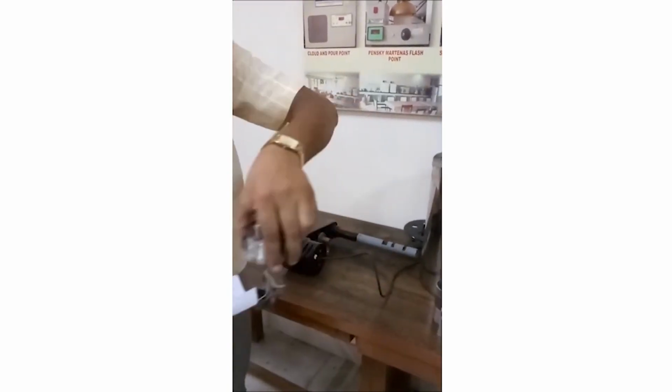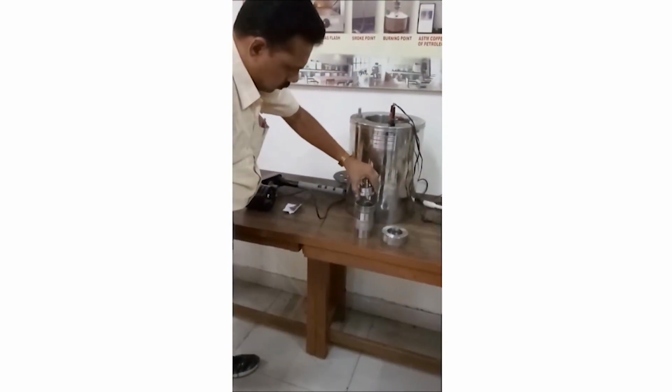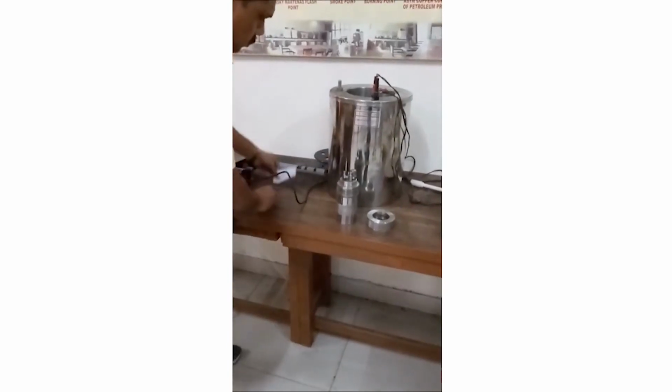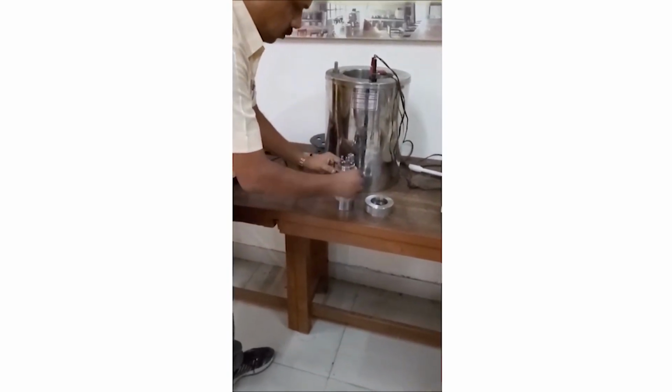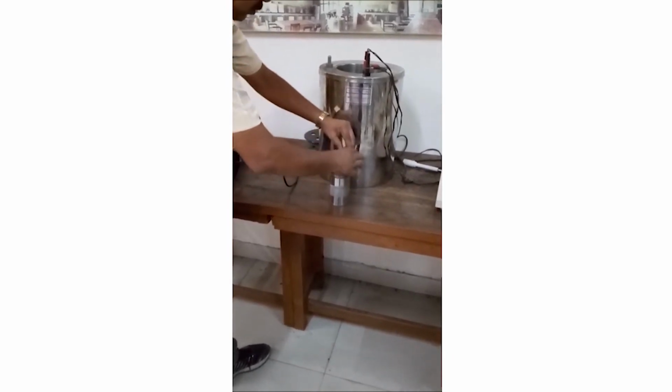Now, the sample is poured into the crucible. And the sample is put inside the bomb and it is fastened with the lid.